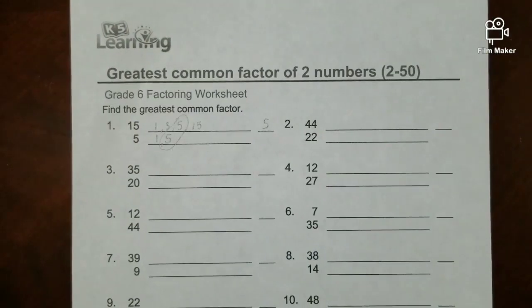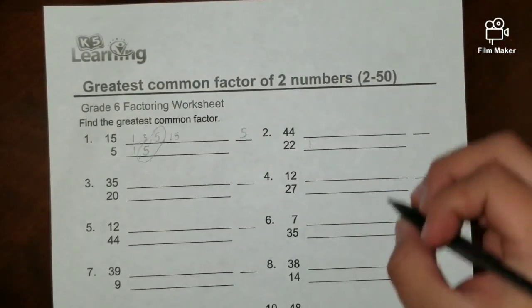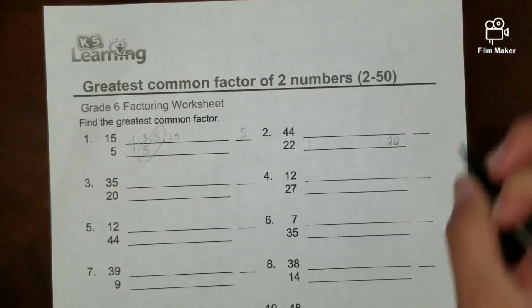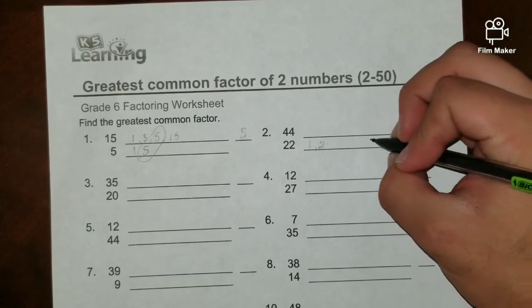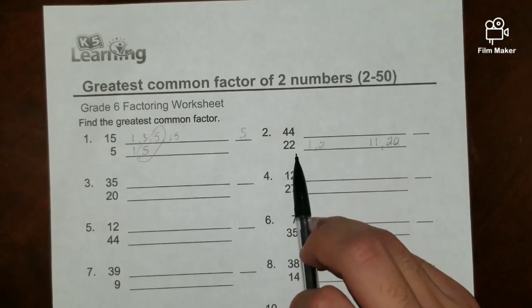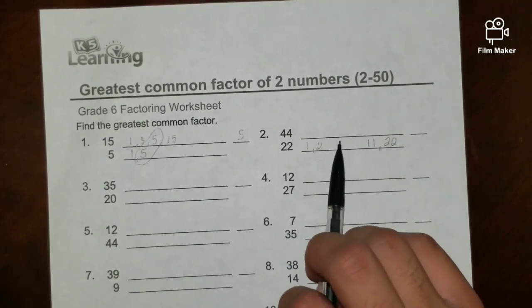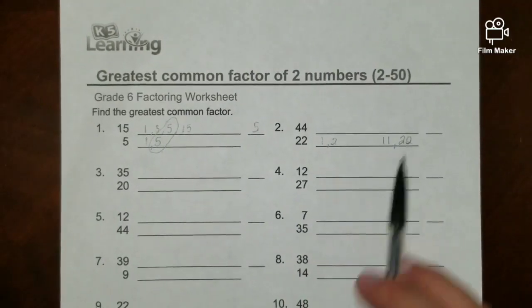For the next one, we have two numbers which are not prime, 44 and 22. First we can start off with 22 and find all the numbers that you can multiply to get 22. First we have 1 and 22, 2, since it's an even number, and 11. 3, no, 4, no, 5, or 6, 7, 8, no. Those are the only numbers that we have: 1, 2, 11, and 22.